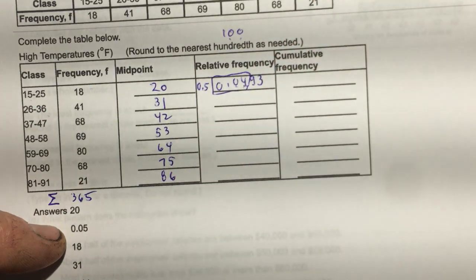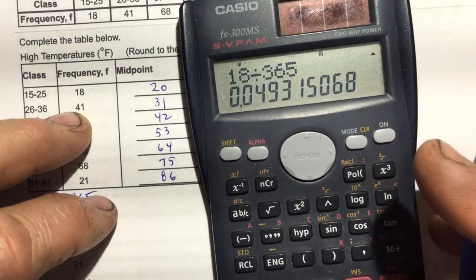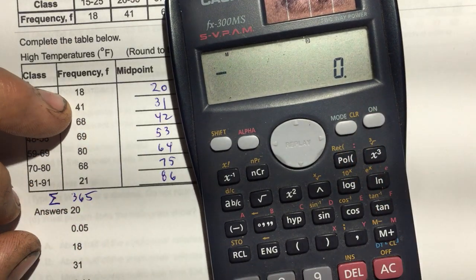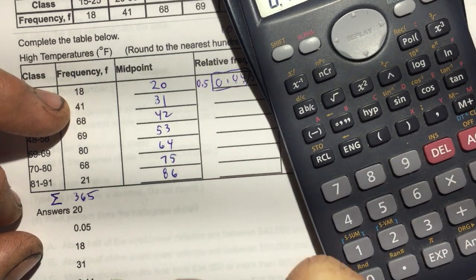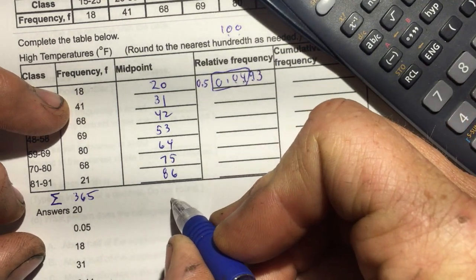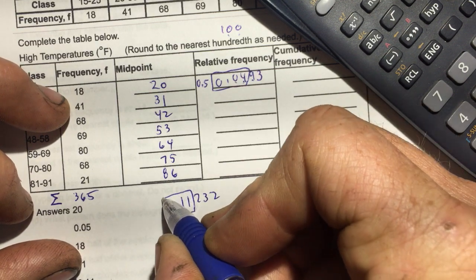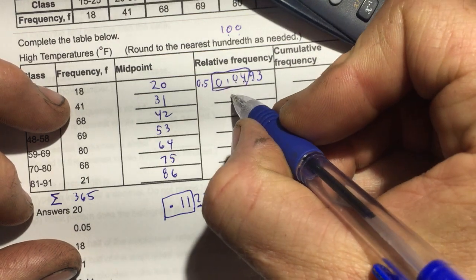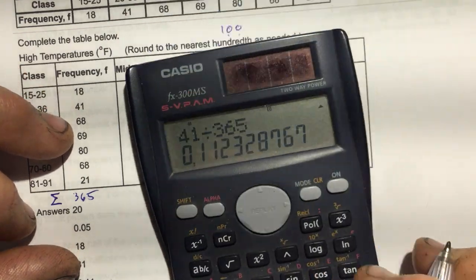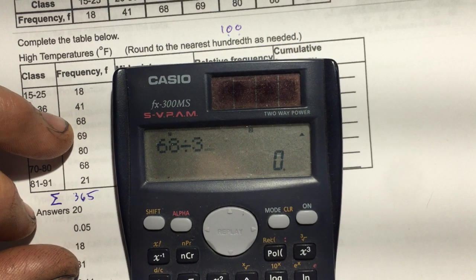I didn't leave enough space in there. All right, so the next one. I'm going to do 41 divided by 365. All right, here I'm going to write it here. I get 0.11232. I'm going to keep these 2 decimals. Does this 2 make the 1 go up or stay? It stays.